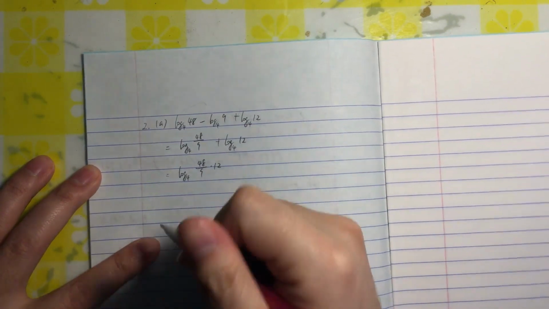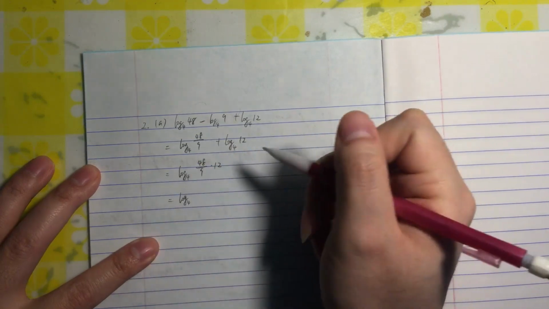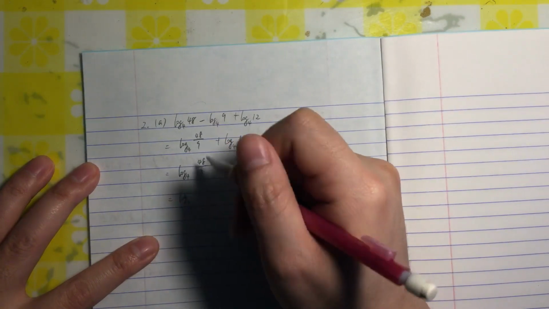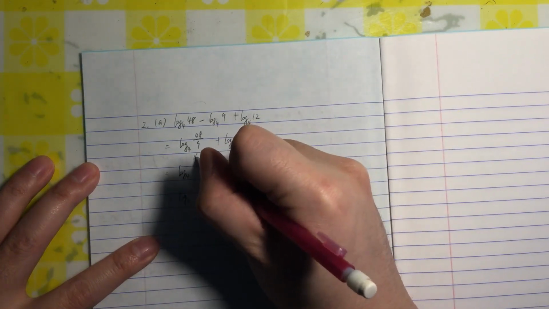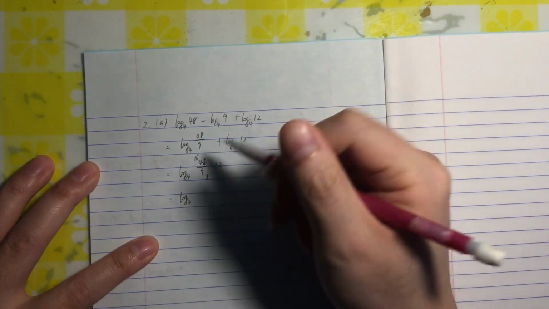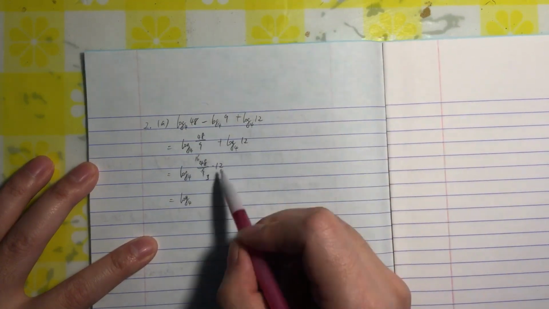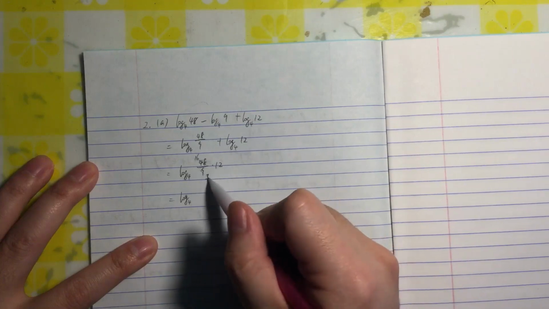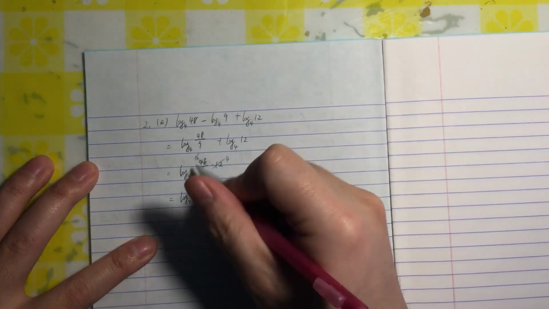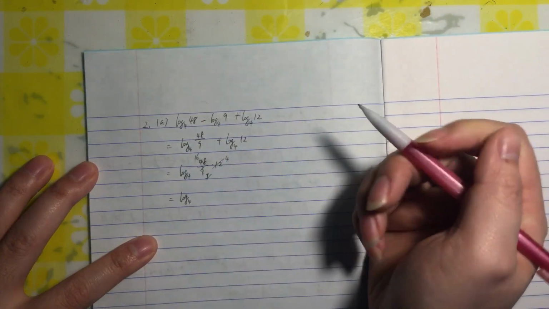Then simplify this expression here. 48 over 9, I can divide top and bottom by 3. I get 16 over 3. Next, 12 divided by 3 is 4. Eventually it turned out 16 times 4, and 16 times 4 is 64.